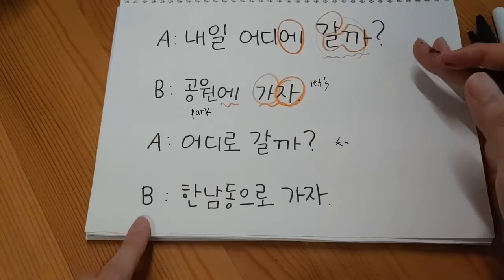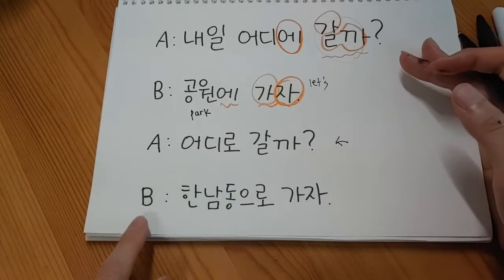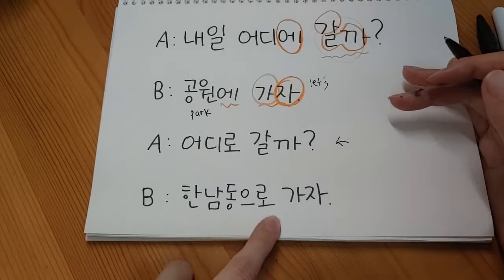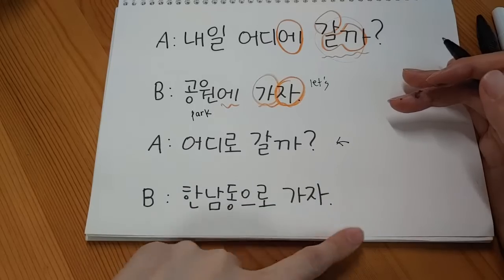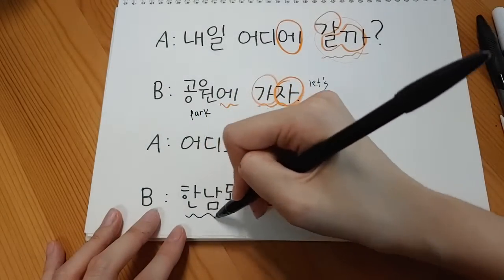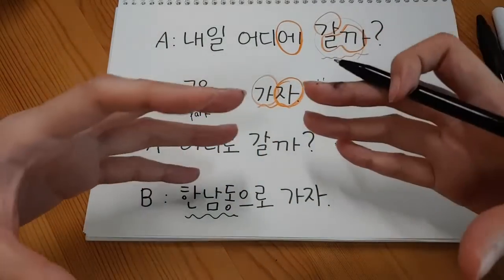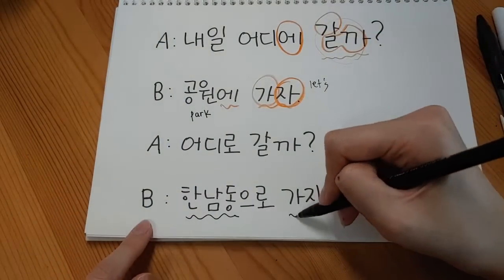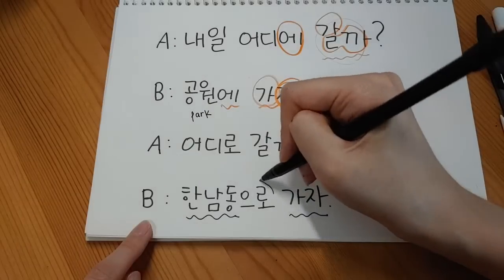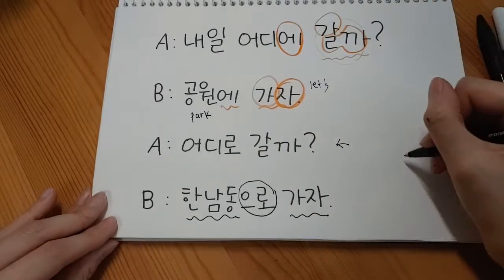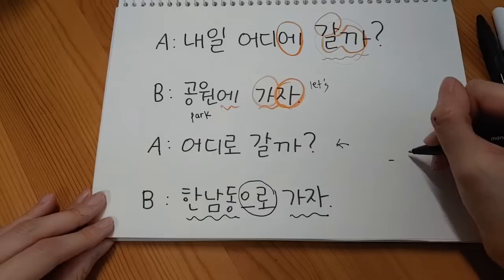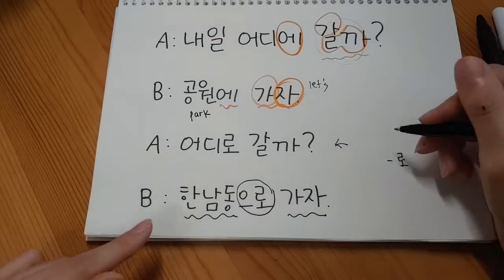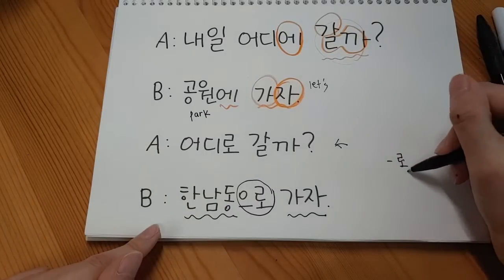So let's look at the answer to this question from B. 한남동으로 가자. So 한남동, if you remember, is a rich town in Seoul. And he said, 가자. First I forgot to mention that when the preceding noun doesn't have 받침, you just put 로.